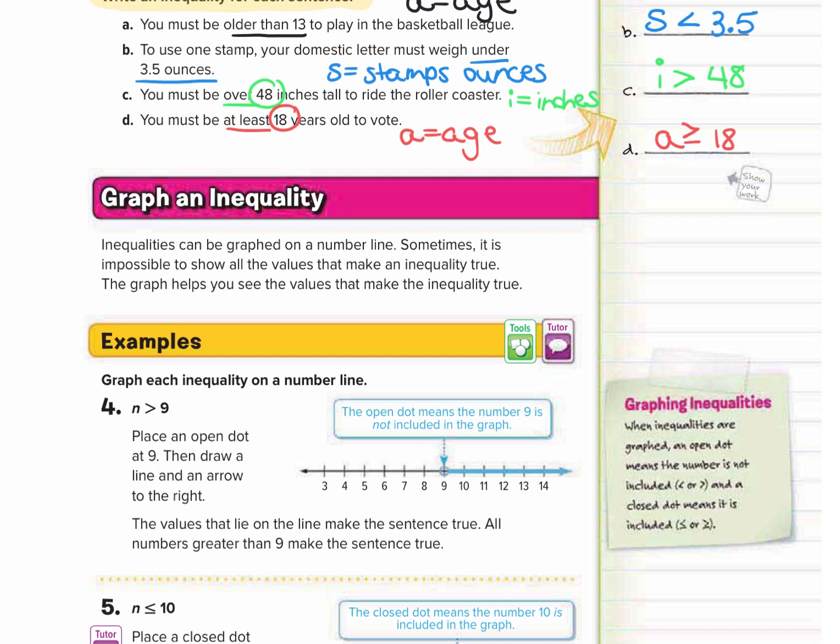So now on that same page, we're going to talk about graphing inequalities. So inequalities can be graphed on a number line. Sometimes it's impossible to show all the values that make an inequality true. The graph helps you see the values that make the inequality true. So we usually graph the solutions of inequalities because the solutions could be infinitely many numbers. Like if I said x is greater than 6, then x could be anything from 6.1 or 6.00001, the closest number after 6, all the way to infinity. So we're going to graph it to show the solutions at the bottom of this page.